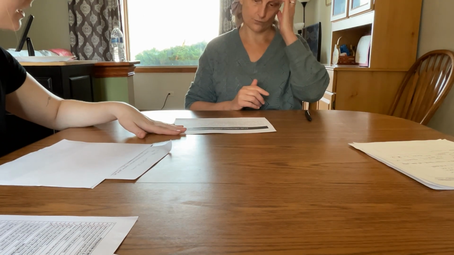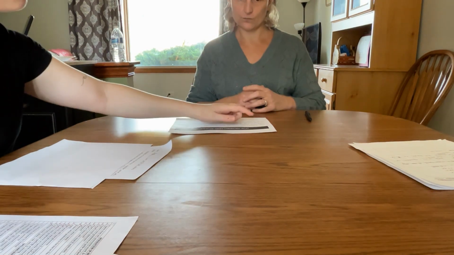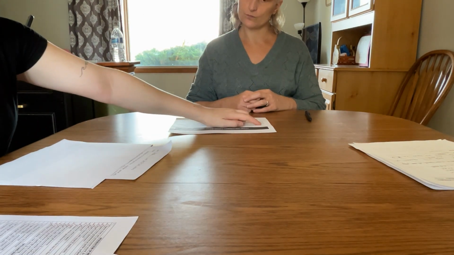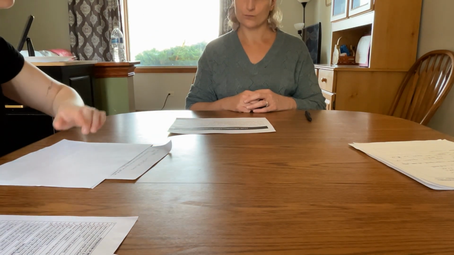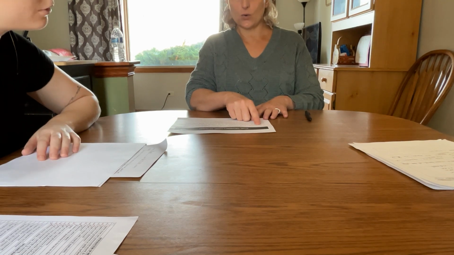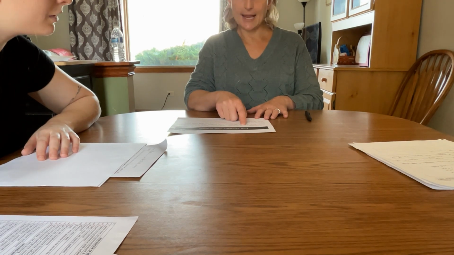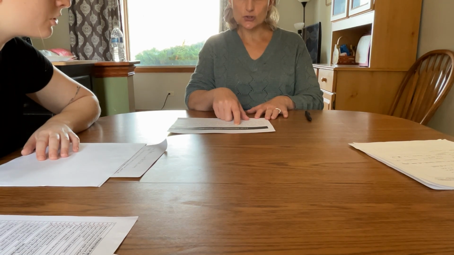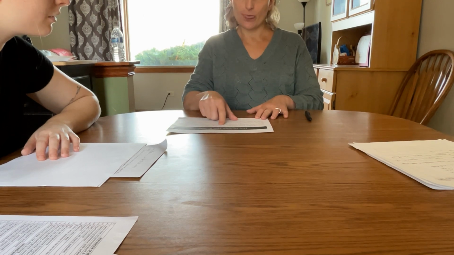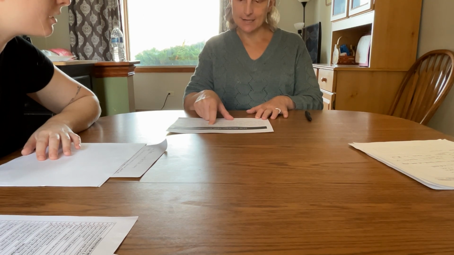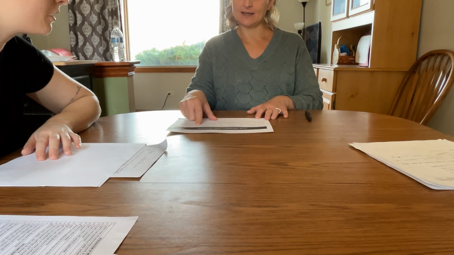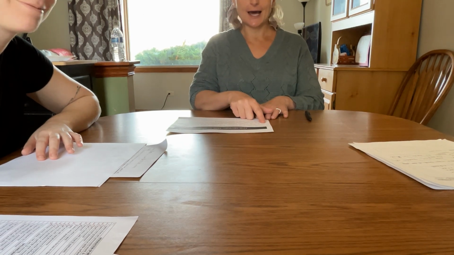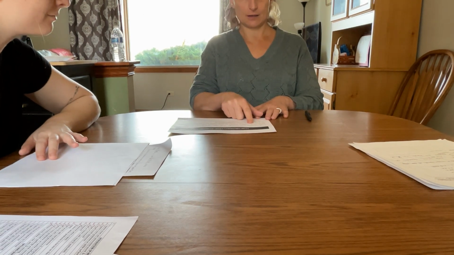We are going to read it one more time for fluency. And so we're going to start off at the beginning and we're going to do the same thing. The queen has sheep. The men feed the sheep hay.